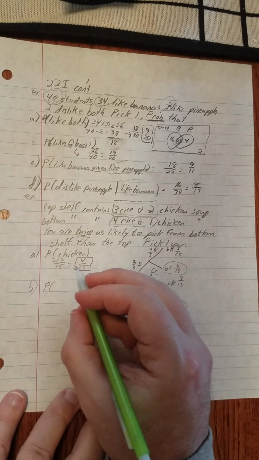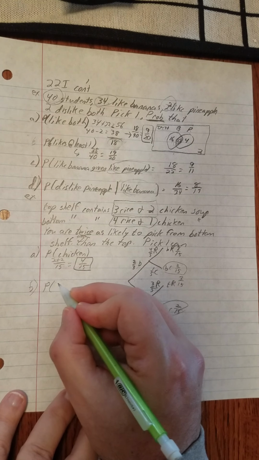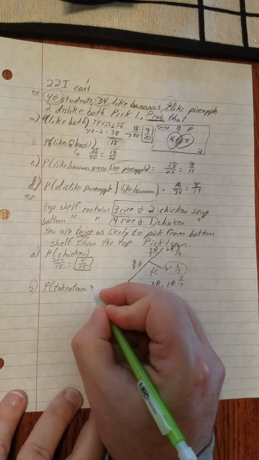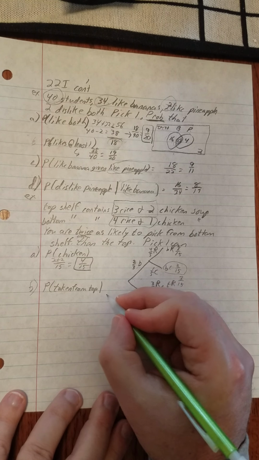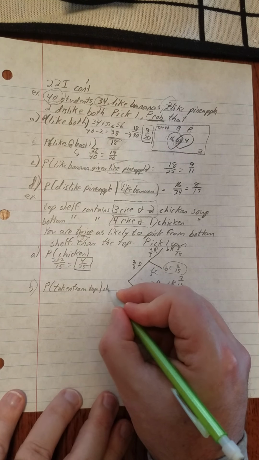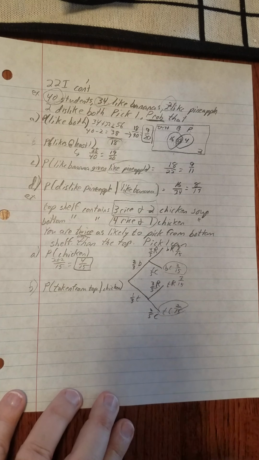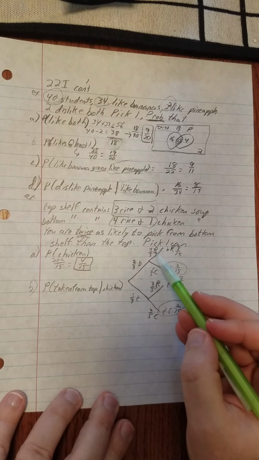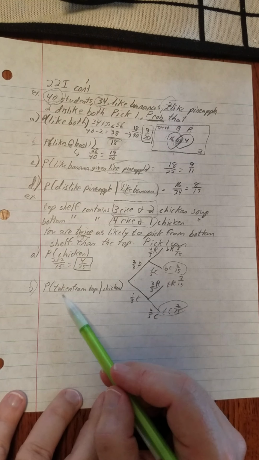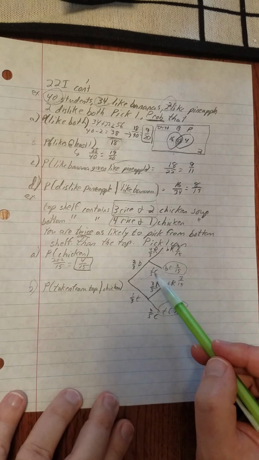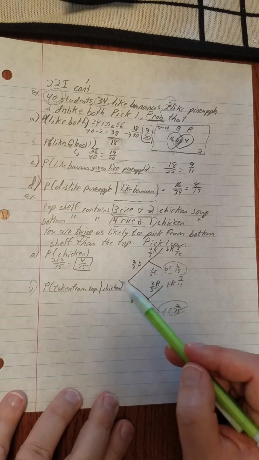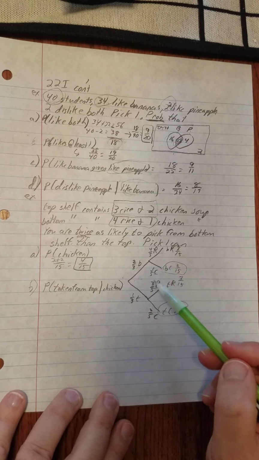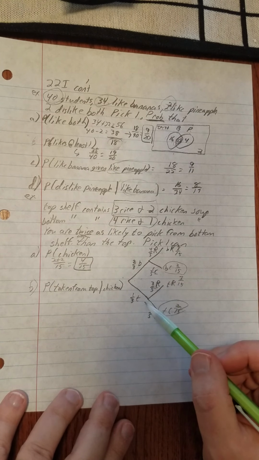And the last question is a little bit harder. Probability of taken from top given chicken. So on a tree diagram, given, if it works from left to right, we can just get the answer here, but this is a little different. It's given chicken. All right, so we're actually working kind of backwards here. So it's not as easy as grabbing it from the tree diagram. We actually have to use our formula because this one's a little more complicated.